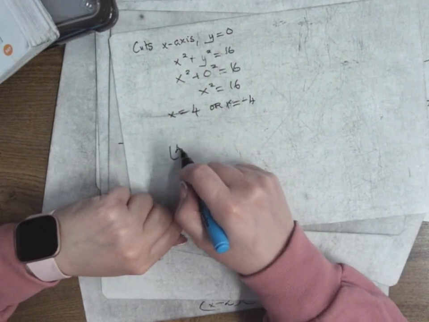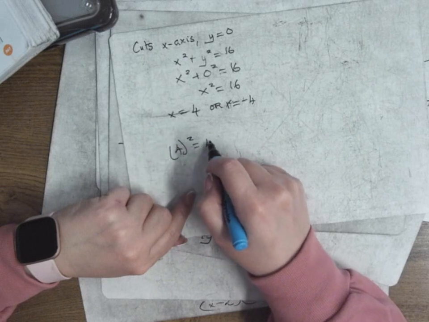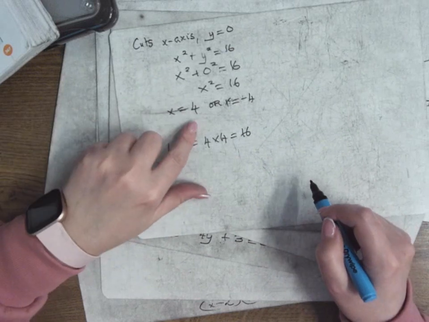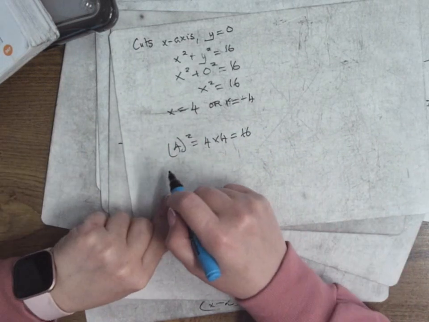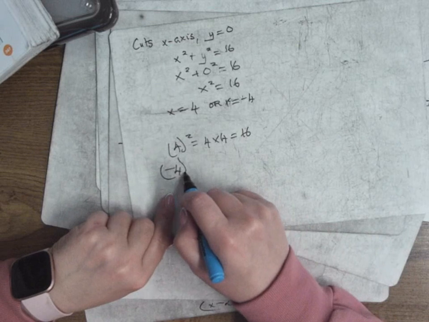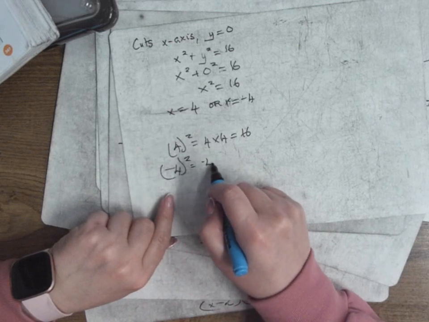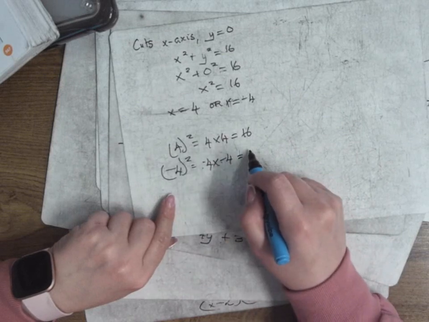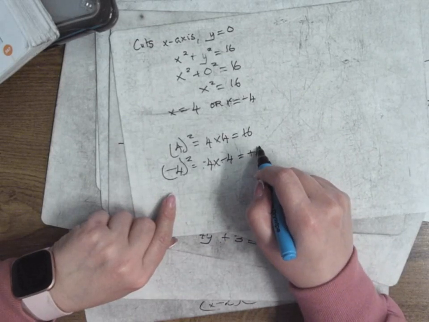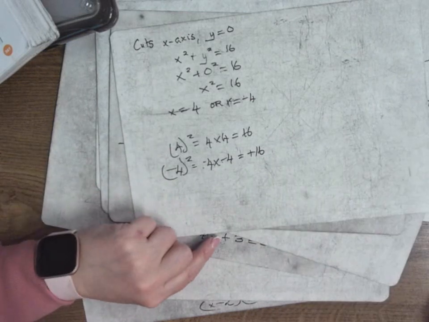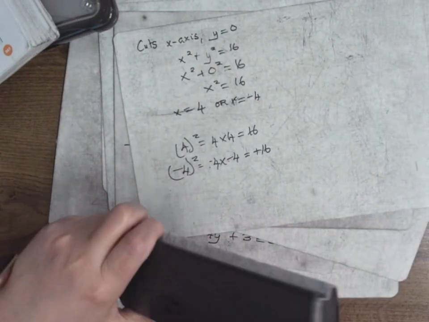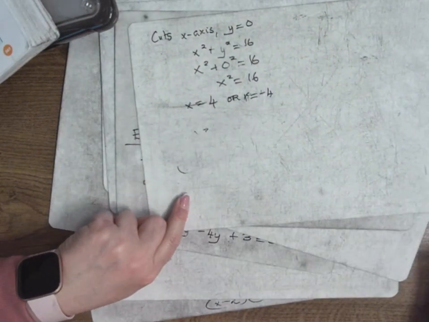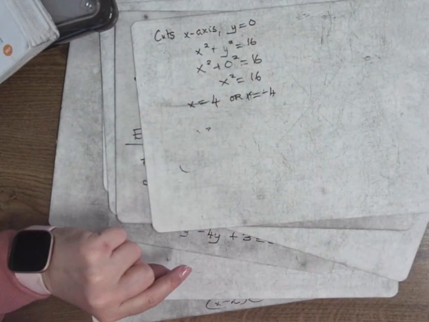4 squared means 4 multiplied by 4, doesn't it? Which will give me 16. Agreed? So 4 is an answer. Are we all happy with that? Minus 4 squared means minus 4 multiplied by minus 4. So that would be a minus by minus is a plus, 4 by 4 is 16, isn't it? So that's why minus 4 can be an answer too. So these are the ones you have to remember: yes, 4 is an answer, but minus 4 is also an answer.